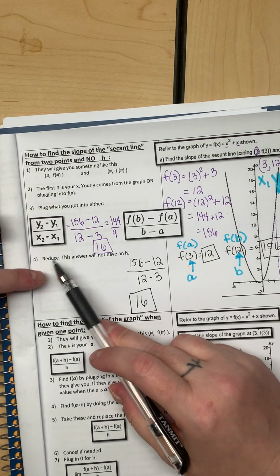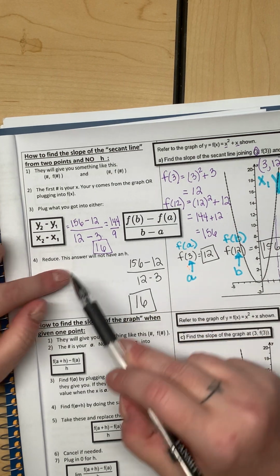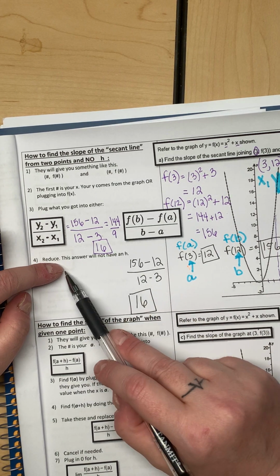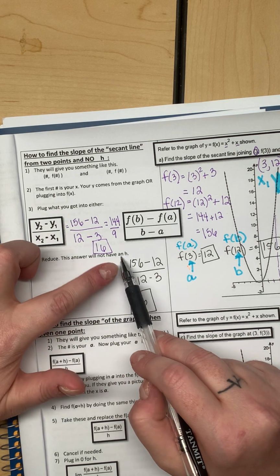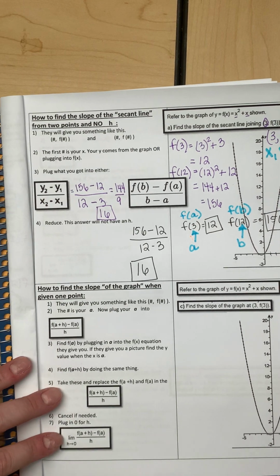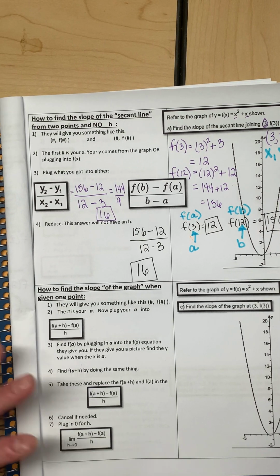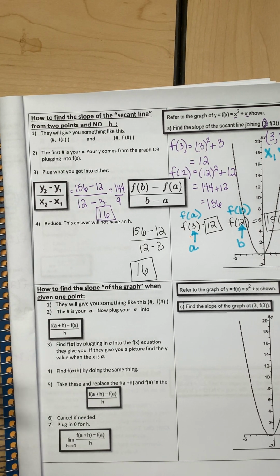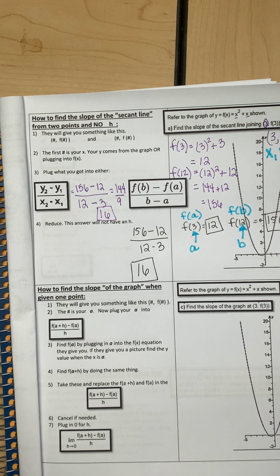And the last step says reduce, which we already did, with the 144 divided by 9. And it says this answer will not have an h. So we did it right. Woohoo! Okay, now let's find how to find the slope of the graph when you're only given 1 point.